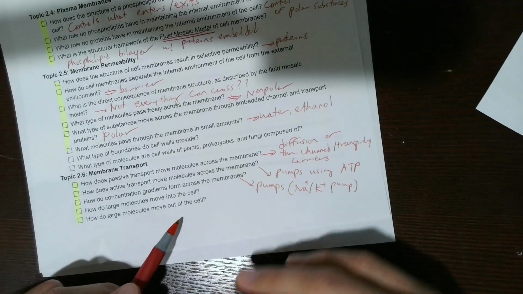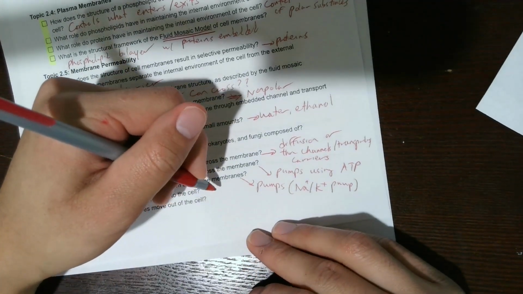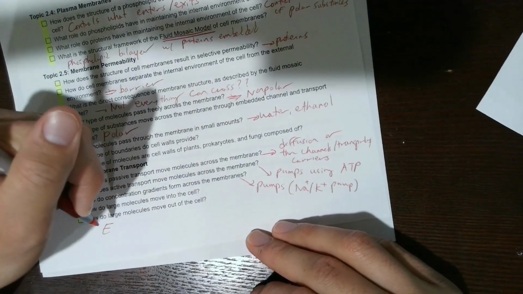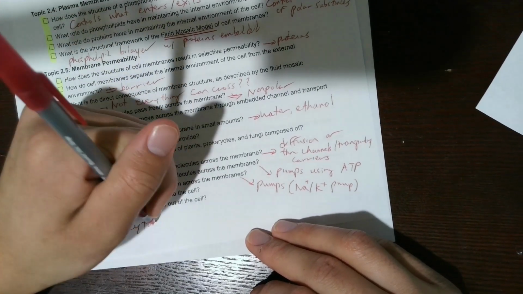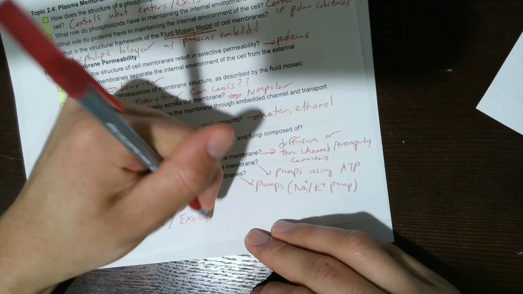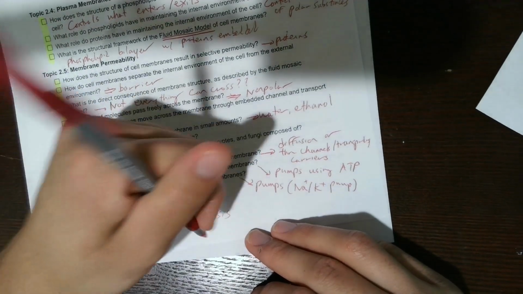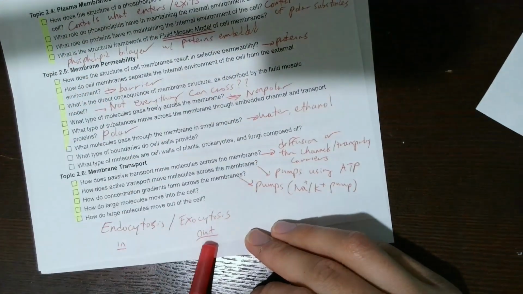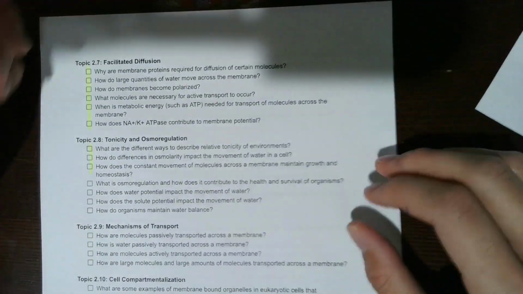How do large molecules move into the cell? We didn't really talk about it today, but the answer is endocytosis and exocytosis. Endocytosis means you bring it in. Exocytosis means you bring it out. And that's pretty much all I know about that topic. I never took a cell biology class, so sorry if some of my explanations are a little vague.